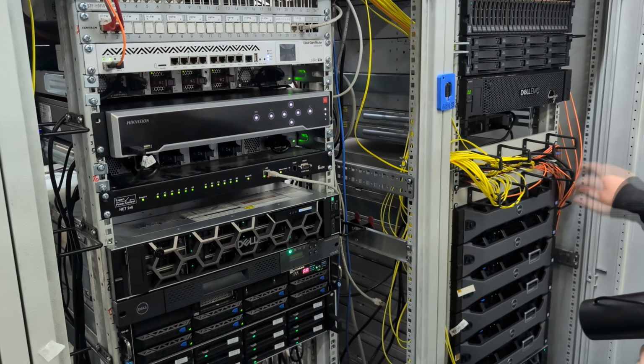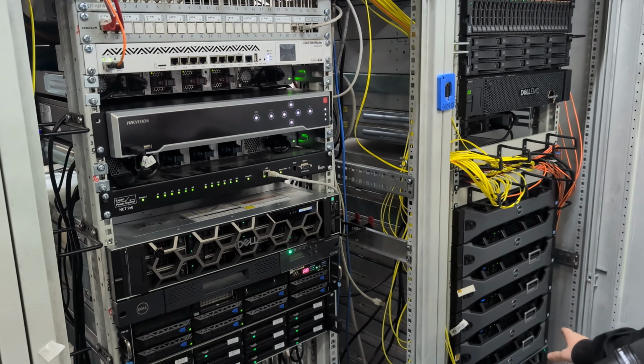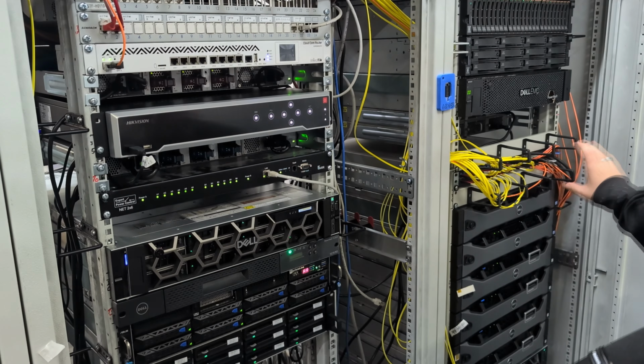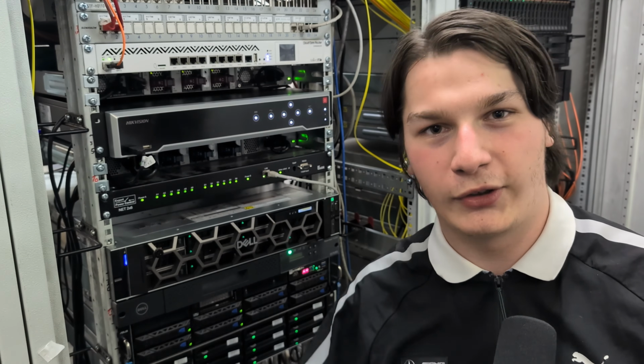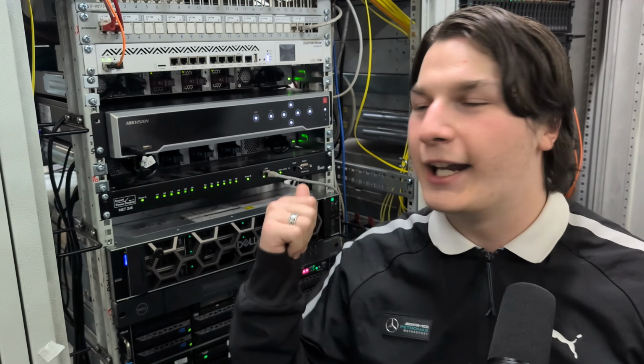We have here the front of the fiber connections between the servers and the storage controller. This is the front of a switch. I'm going to show you the back of the switches and the servers also, so then you have comparison between what I have at home and what we have here.